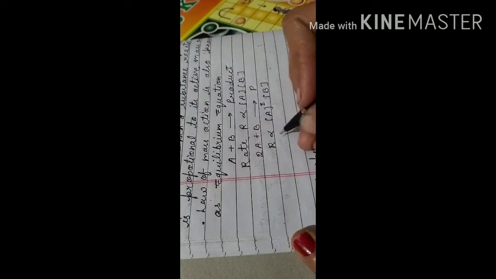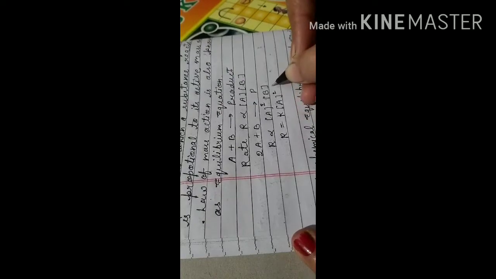If we remove the sign of proportionality, then we can introduce a constant: R equals K times A squared into the molar concentration of B. In this way, we can find the rate. This was the law of mass action: the rate is directly proportional to the molar concentration of the reactants or the products.